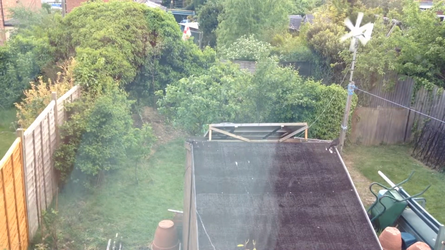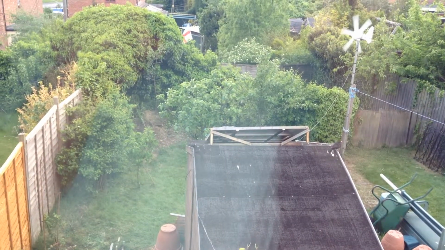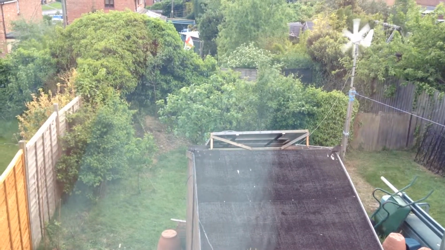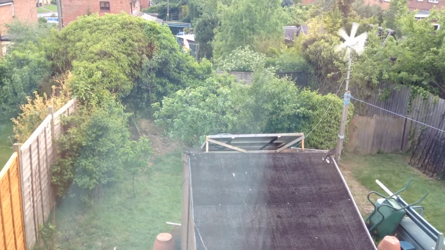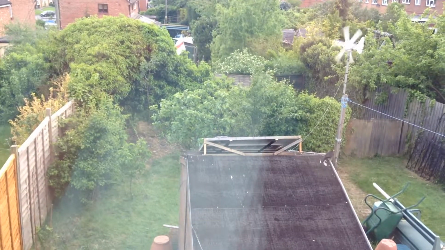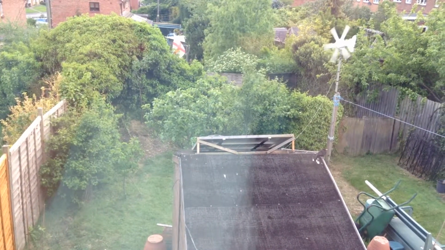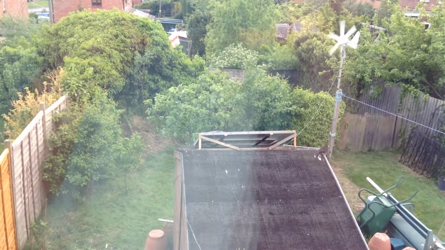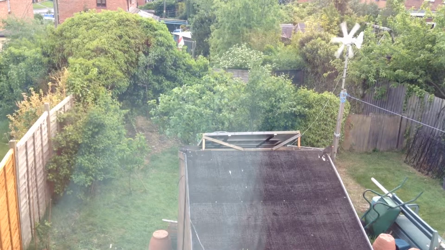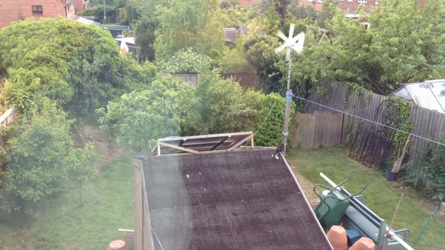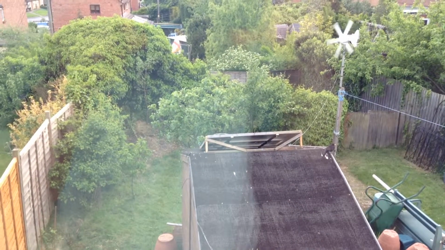So the temperature is no longer 25 degrees Celsius. And on a bright, hot, sunny day, the temperature can exceed 50, 60 degrees. They can get very, very hot. Now when the solar cells get hot, they actually produce less current. So the hotter they get, the less current they produce.